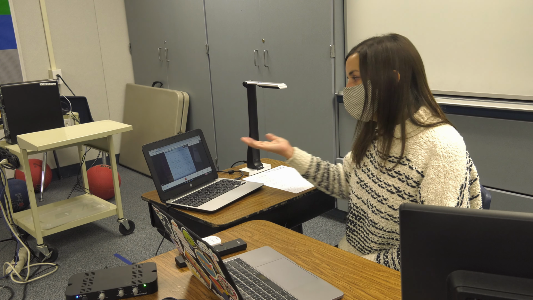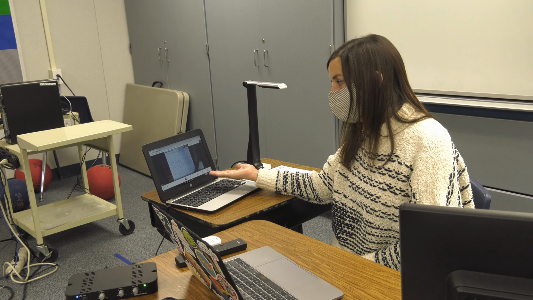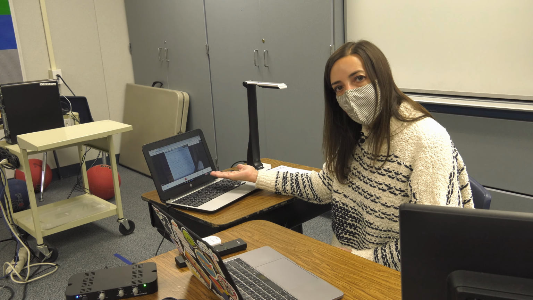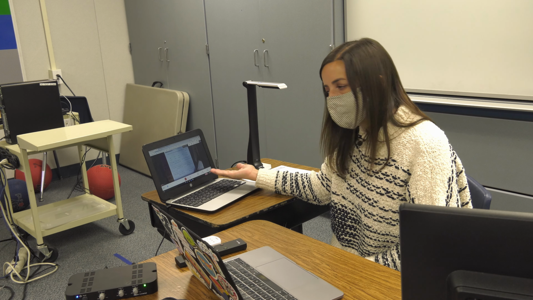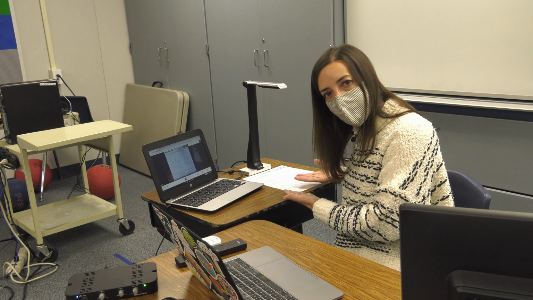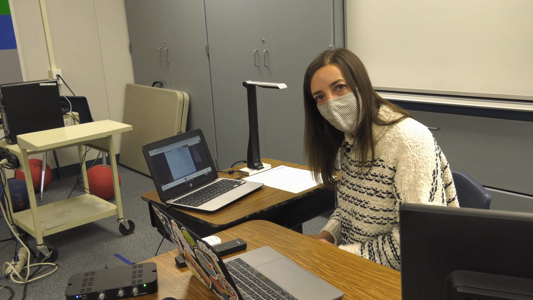Even though I've pinned the display here so that I can see it enlarged, students at home will need to do the same. So you'll need to encourage them to do the same thing that I just did, which is hover over the window that shows the document camera display and press the pin button so that they can see it enlarged.